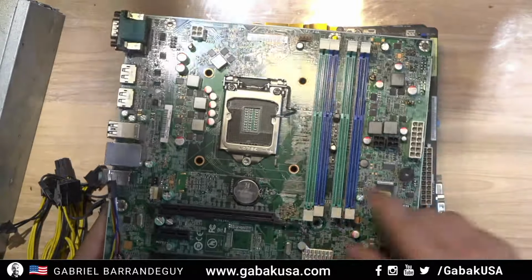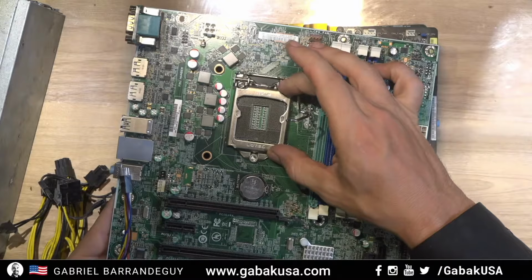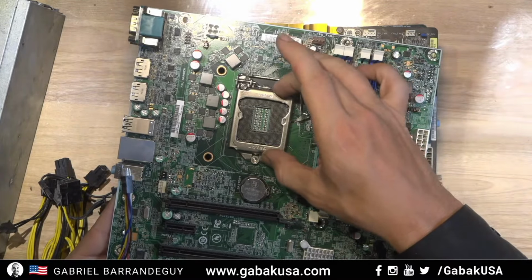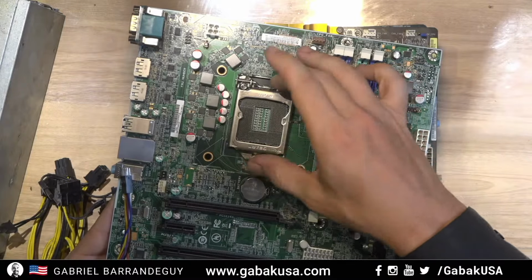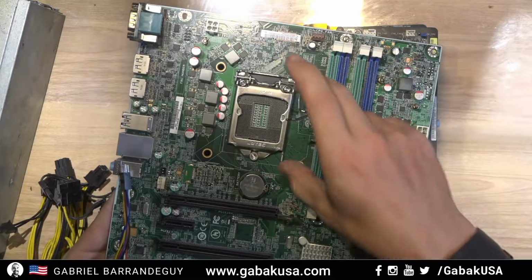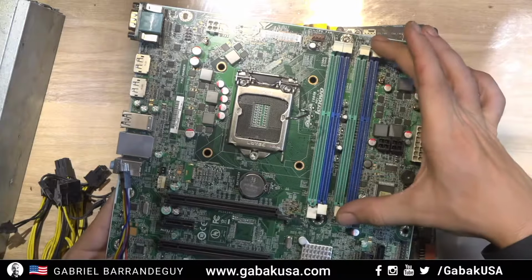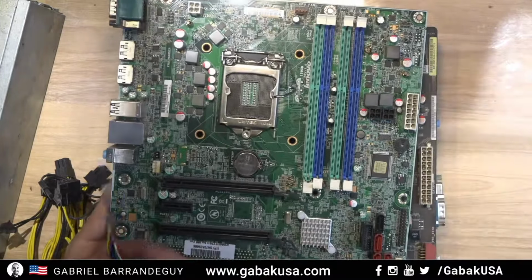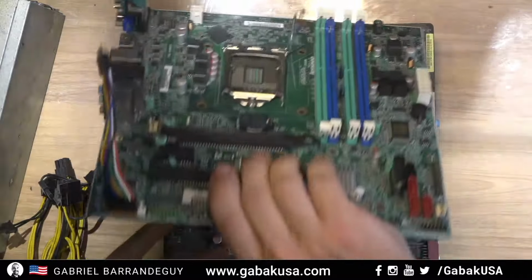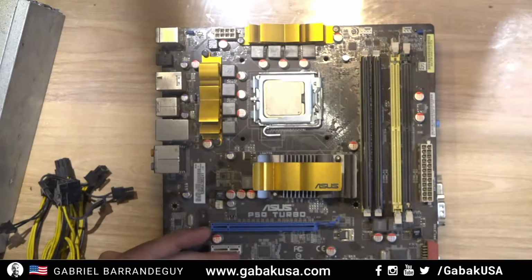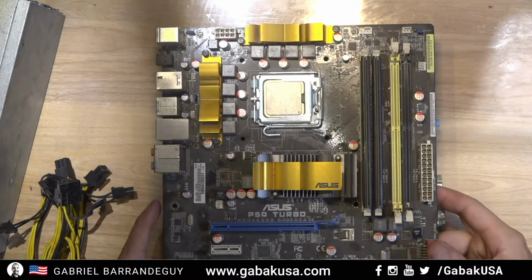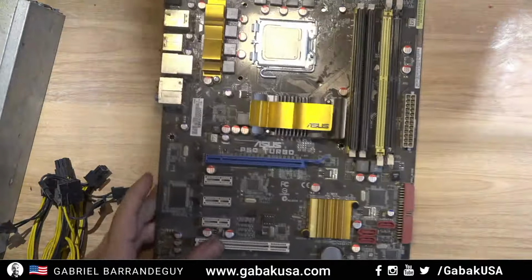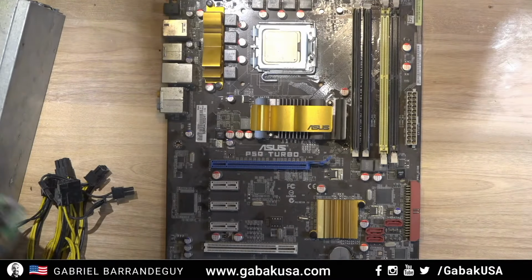Usually with the RAM and the CPU, you're not going to have any issue. You can remove the Intel or AMD CPU and put it in another motherboard that has the same socket, no problem. The same thing with the RAM. But the main thing will be the power connector, and the other thing, like I said before, the front panel of the computer case.